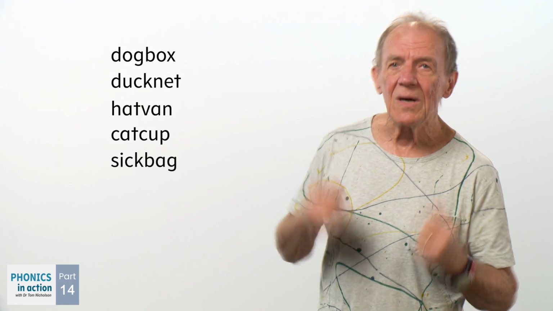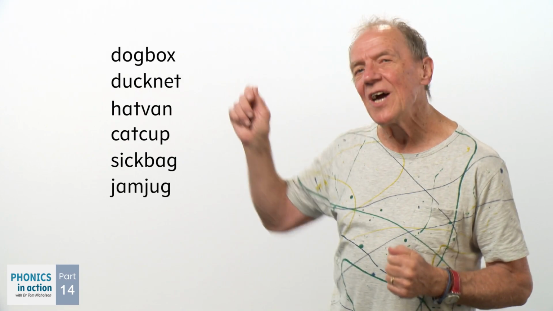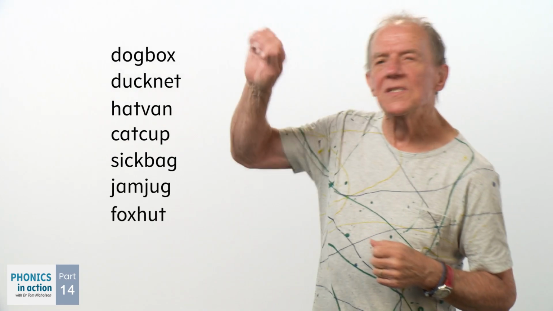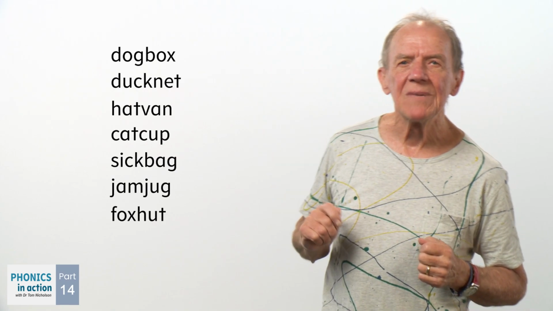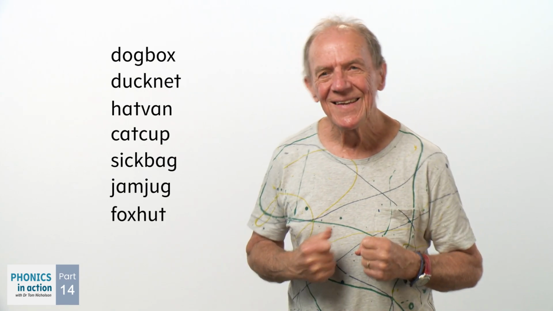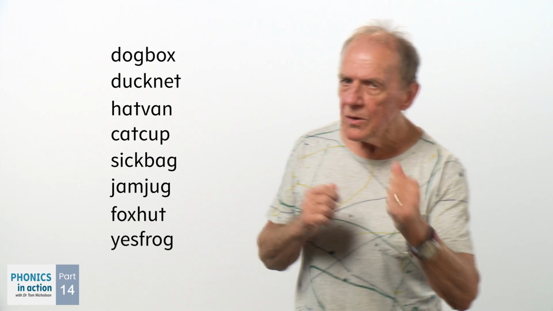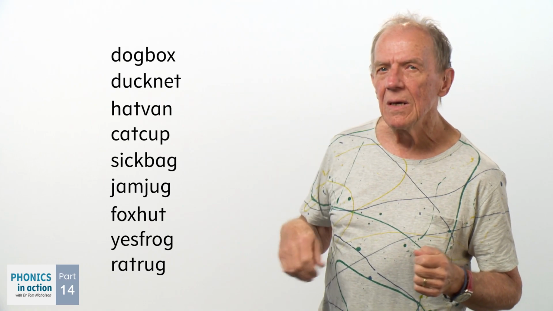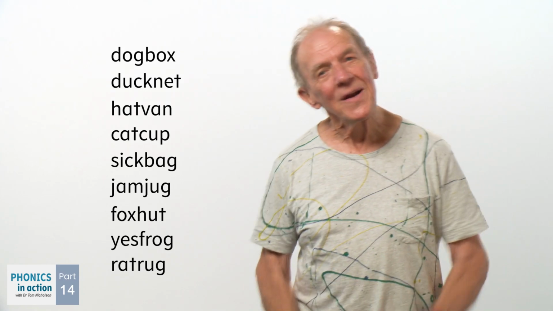Sick bag. Well, a bag to use when you feel ill. Jam jug. Well, a jug to hold jam. Fox hut. A house for a fox. Yes, frog. A frog who talks. Rat rug. Well, a rug for rats.